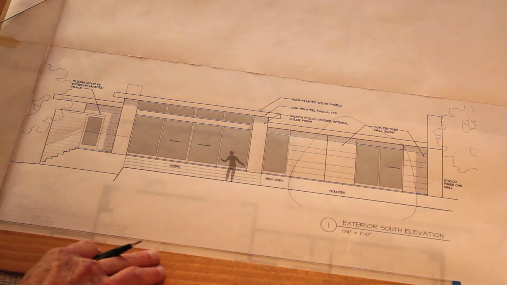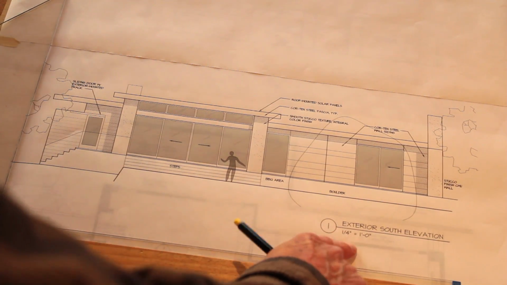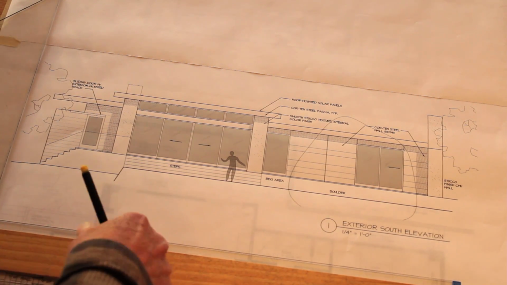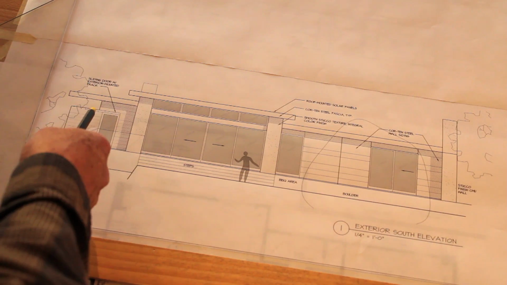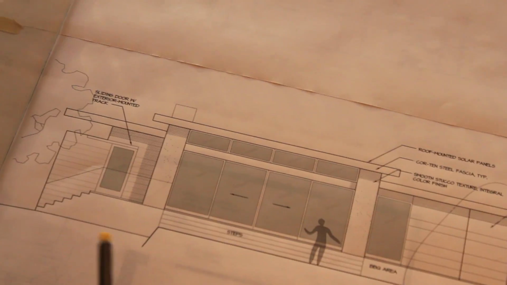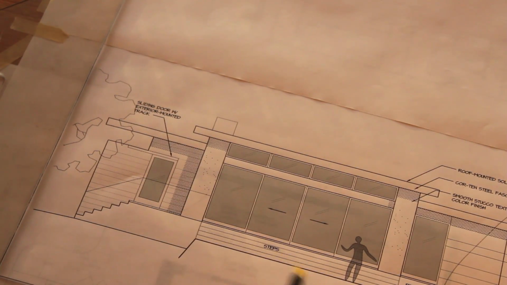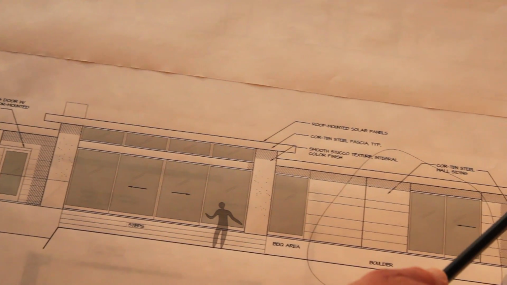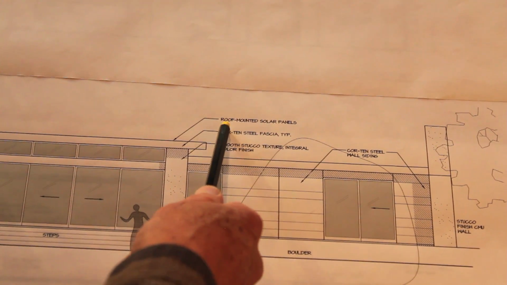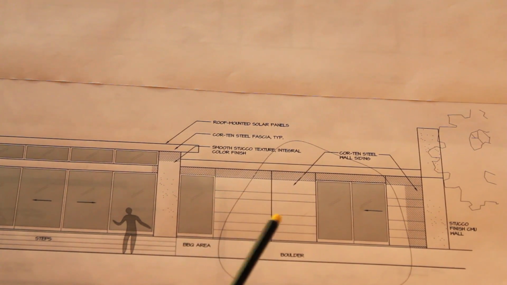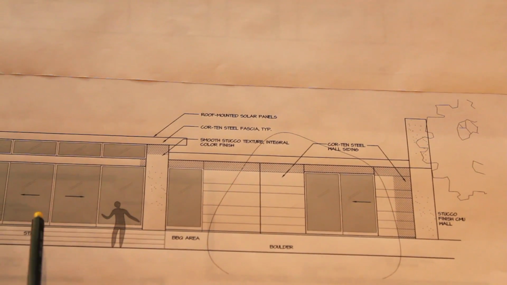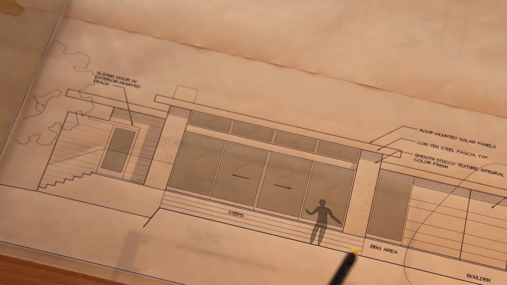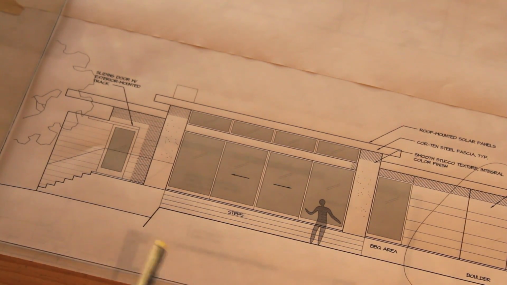Here's our finished elevation with the title and the scale written, 1/4 inch equals 1 foot. And notice the notes that we have to explain some parts of the building, such as, remember the green building ideas that we talked about. Here's a note for roof-mounted solar panels. And notice that the arrows show which way the doors open, the sliding glass doors.